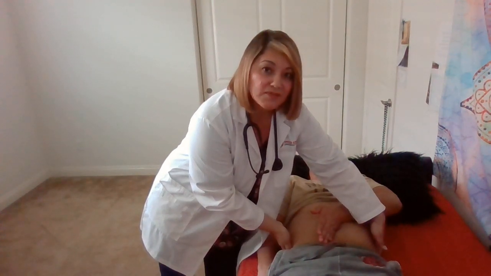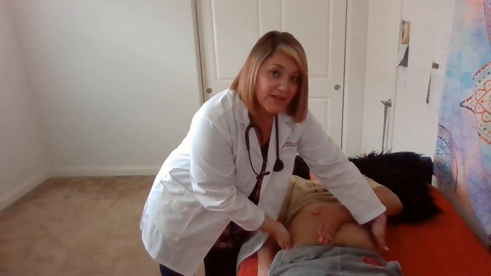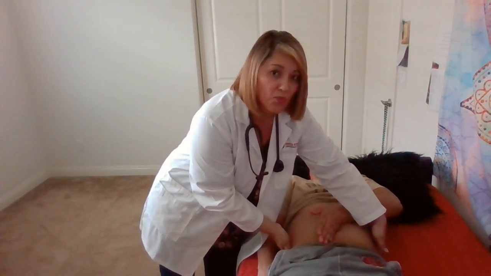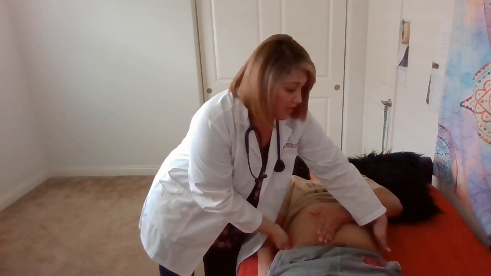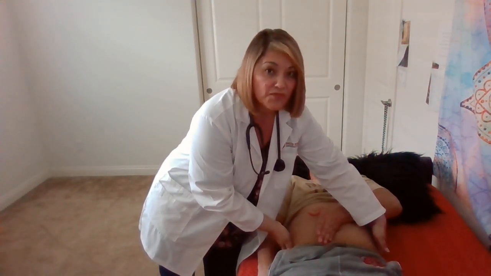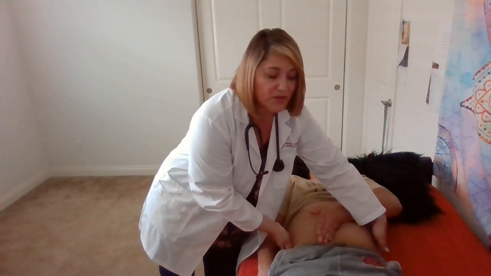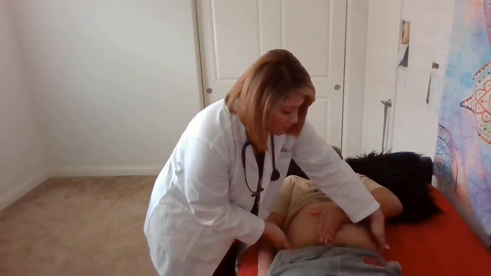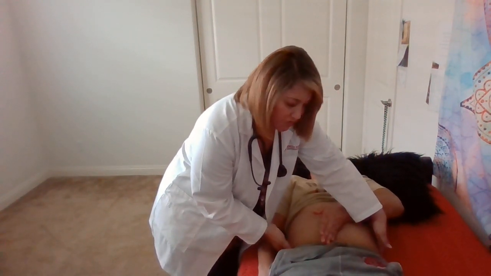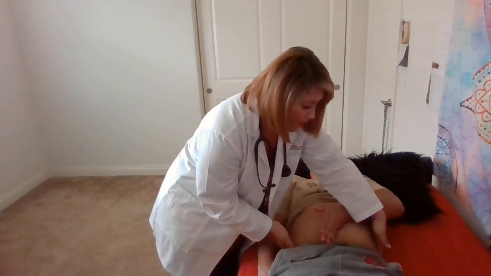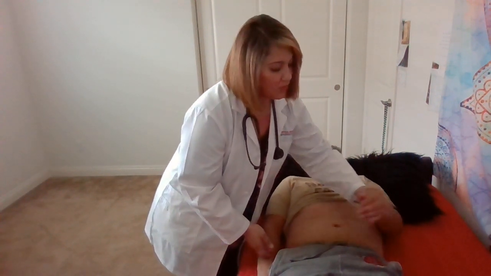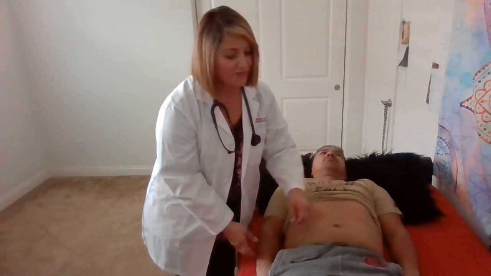And I will make a sudden push towards my left hand. And if I see a wave pull from the right to the left and slap against my left hand, then that would be positive for the fluid wave test, and that would be positive for ascites. So I'm going to go ahead and make a sudden push, and I do not see any shifting of fluid or any slapping against the left side of my hand. So he is negative for the fluid wave test.